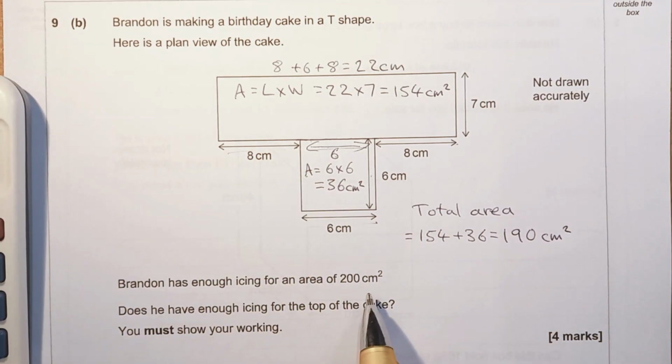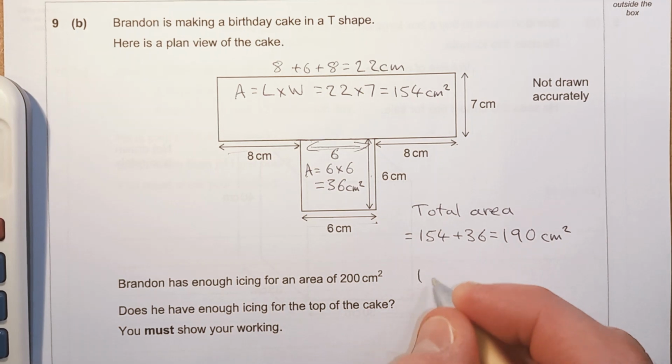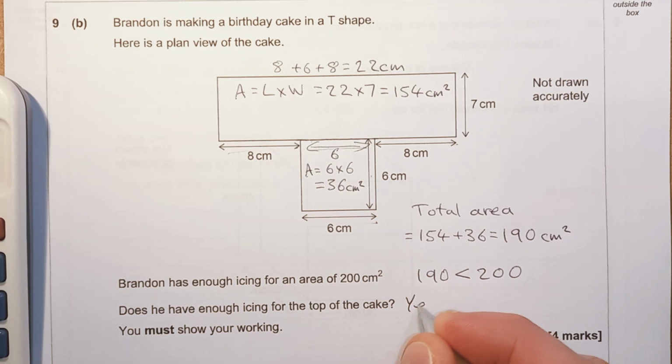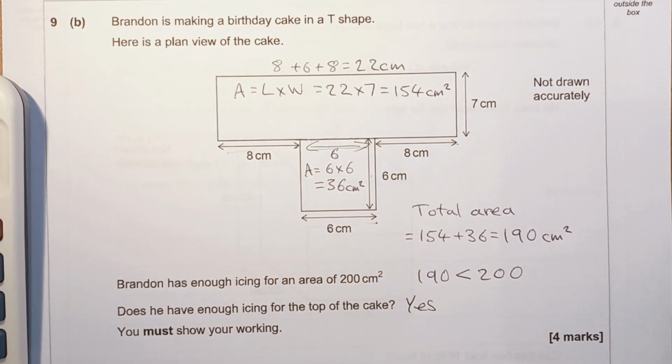Brandon has enough icing for an area of 200 centimetres squared. Well, 190 is less than 200, so yes, he does have enough.